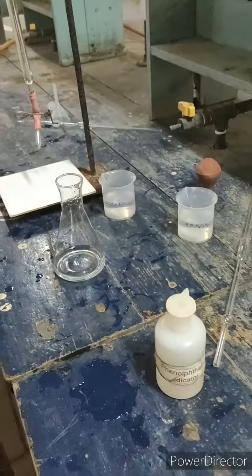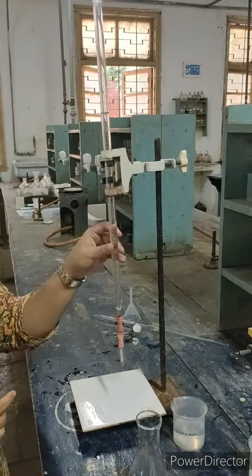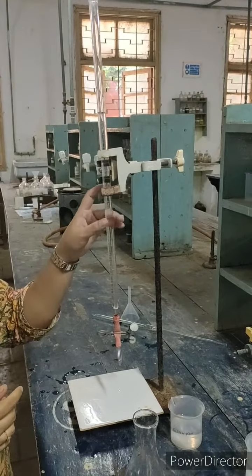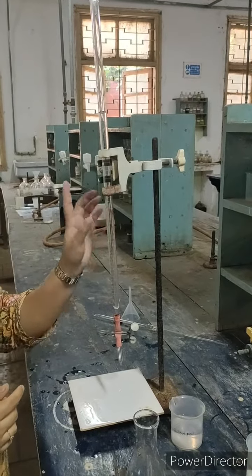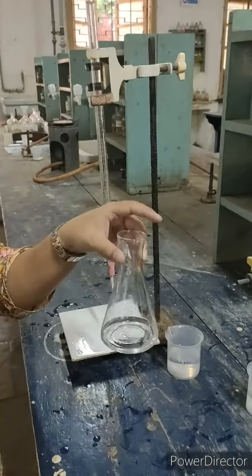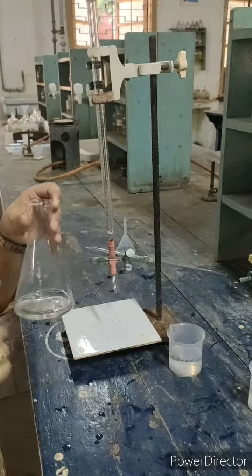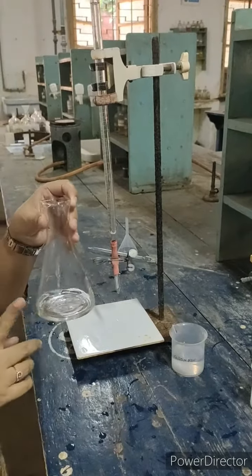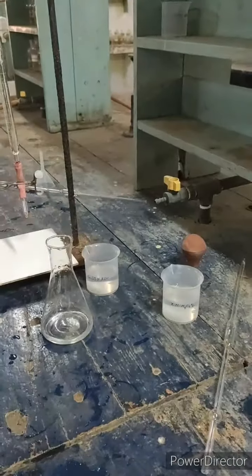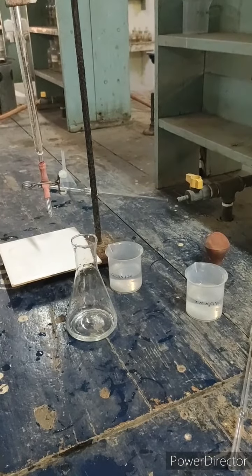Now we have the indicator phenolphthalein here. Remember, in the burette, the solution of which we know the concentration is called a standard solution. This solution we call the titrant, and the solution which we have in the conical flask is called the analyte, because we are going to analyze the concentration of this oxalic acid.